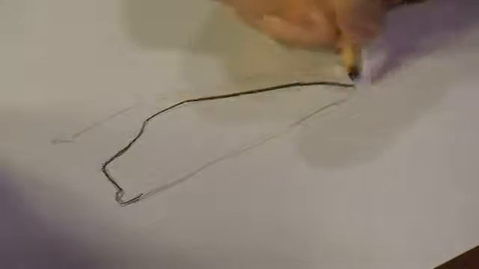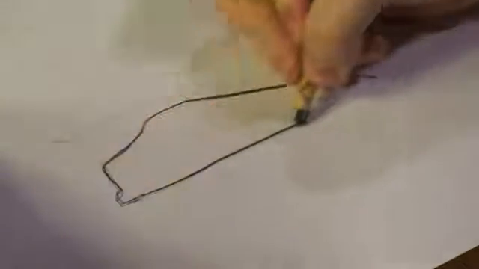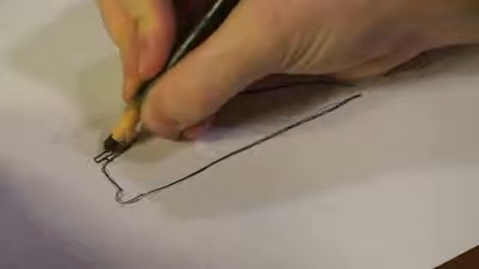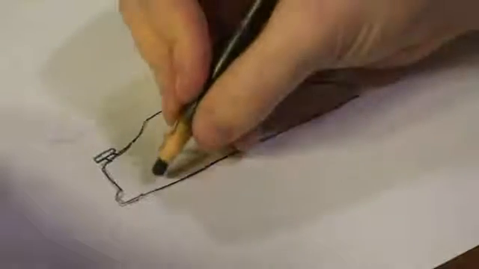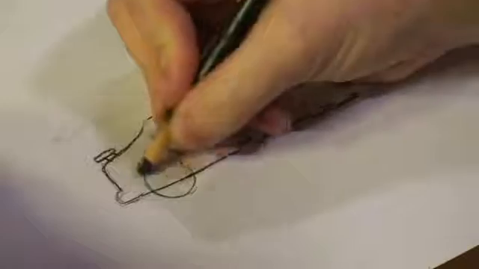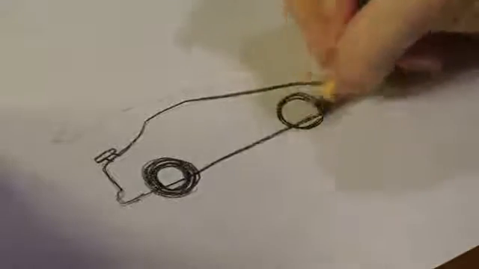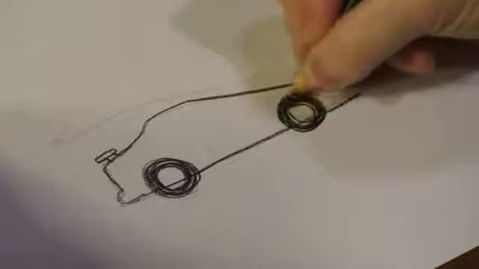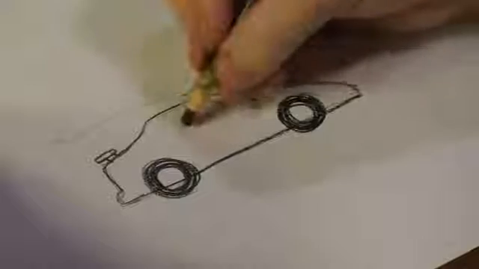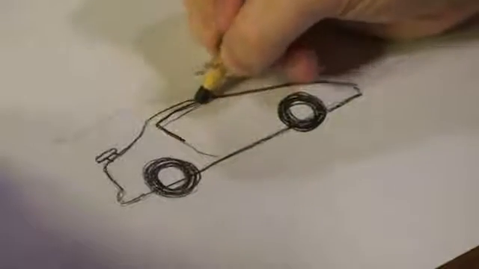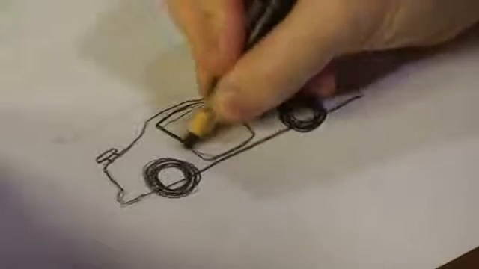Then after that, you start hardlining the rest of the vehicle. And then you can add some other stuff, like a bit of a tail fin right here, a wheel right here, wheel right here, drawing the car door.